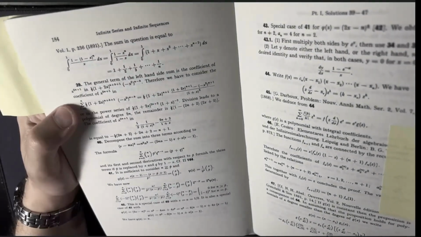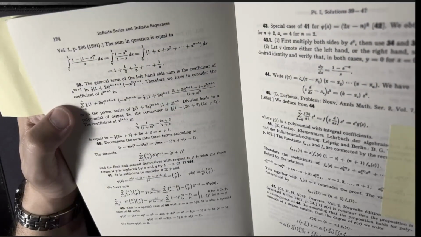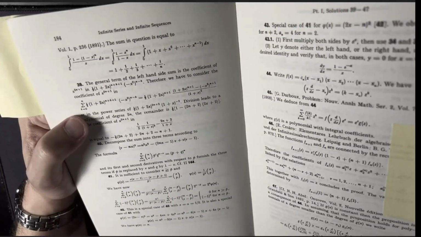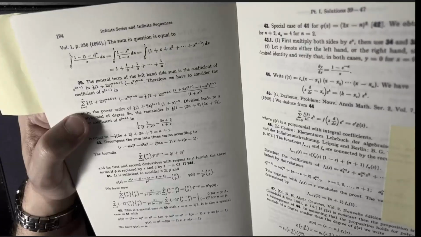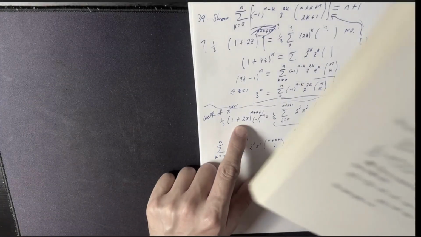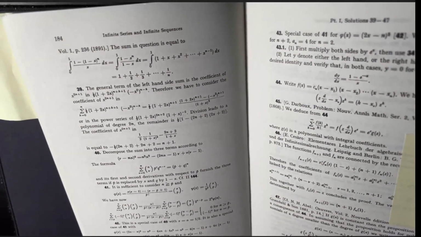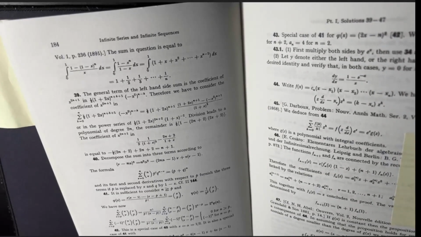So we'll look at the coefficient in, and then he just sums it. Oh, right. Did I never write down? Huh. Okay, I see. No, I still don't get it.